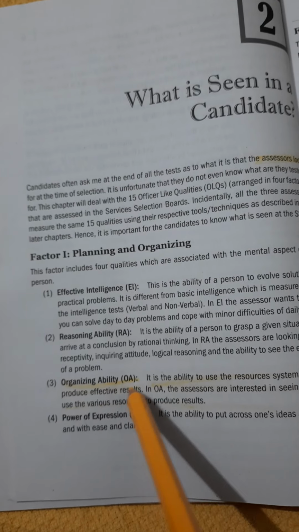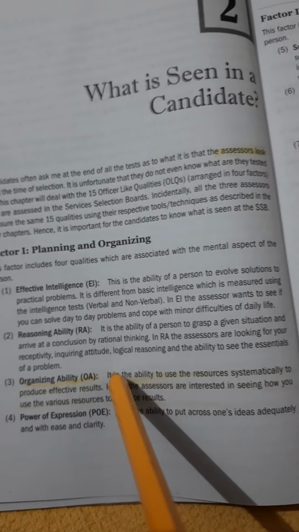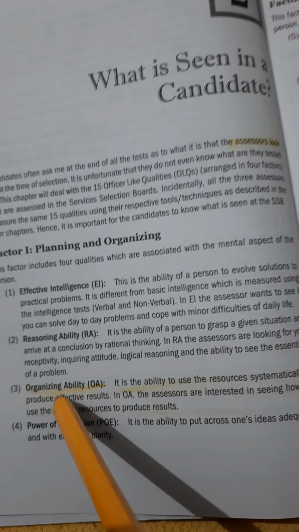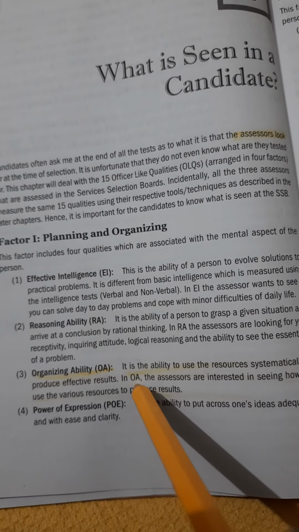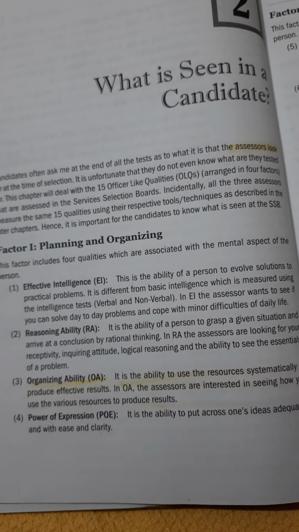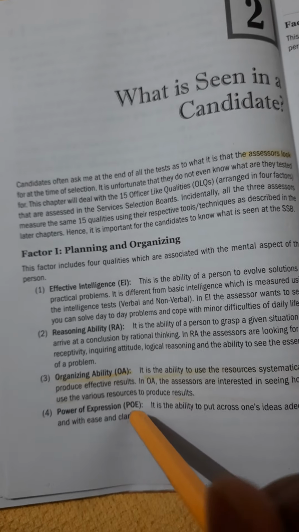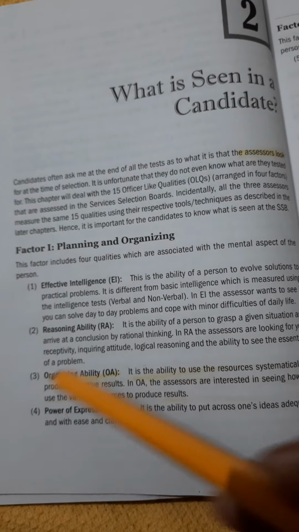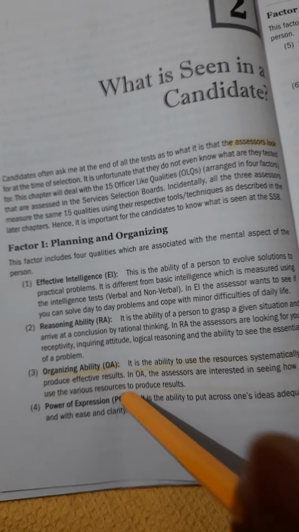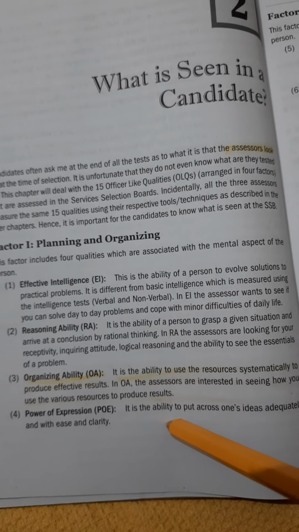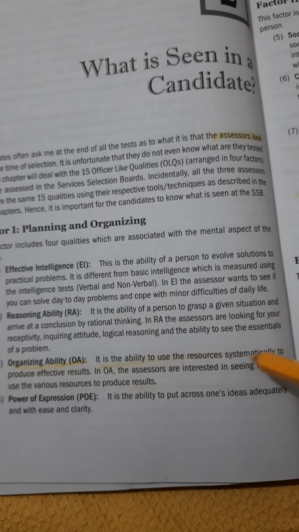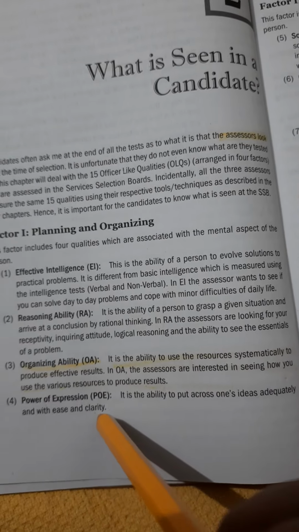Third, organizing ability, OA. It is the ability to use the resources systematically to produce effective results. In OA, organizing ability, the assessors are interested in seeing how you use the various resources to produce results. Fourth, power of expression, POE. It is the ability to put across one's ideas adequately and with ease and clarity.